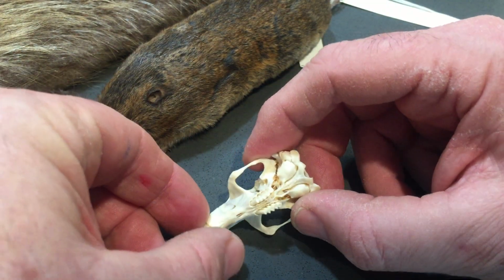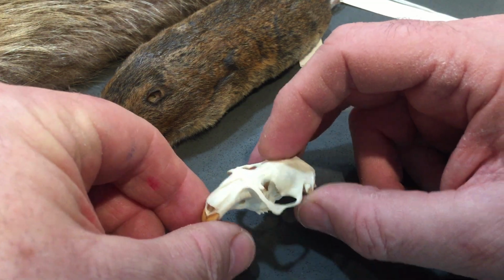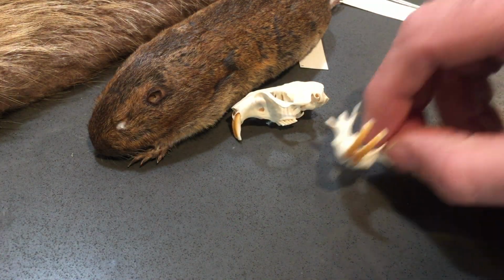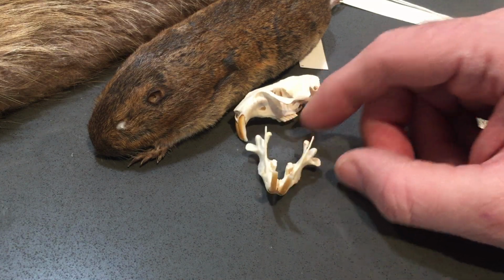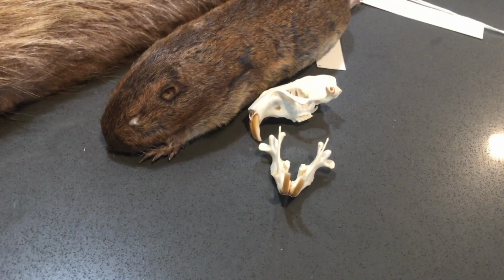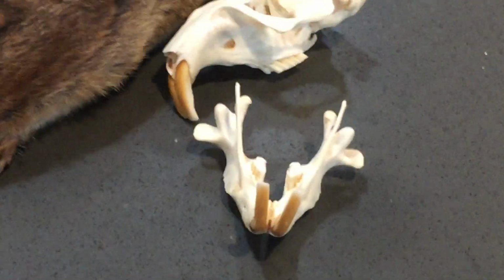This is what the bottom of the skull looks like. I'll take some photos of these as well so you get a better look. And here's the lower jaw. Now, they do have these large extensions of the angular process.